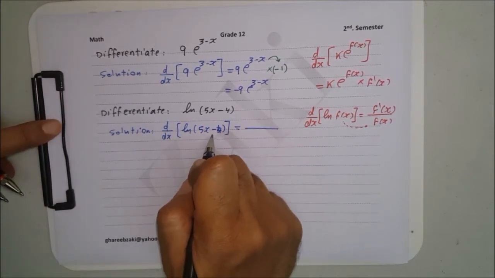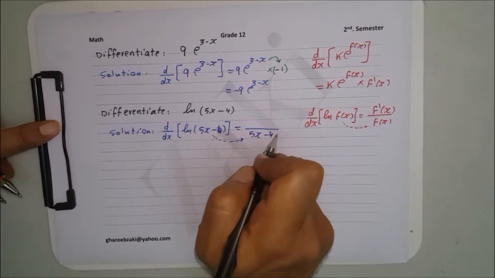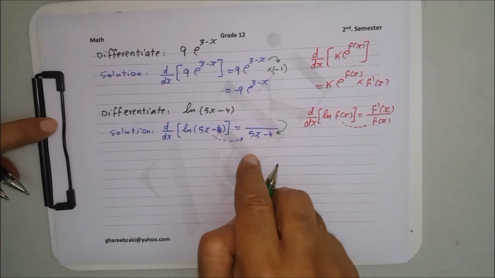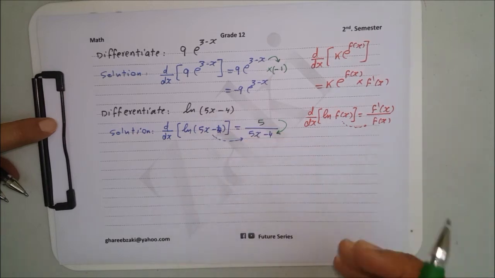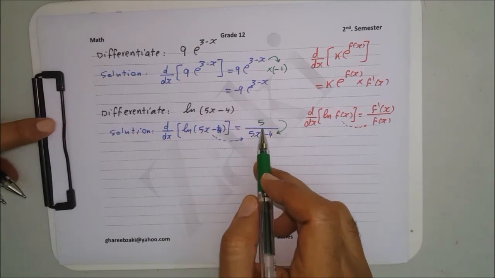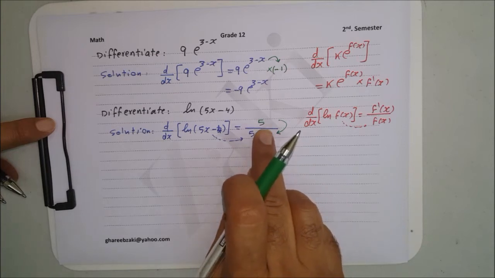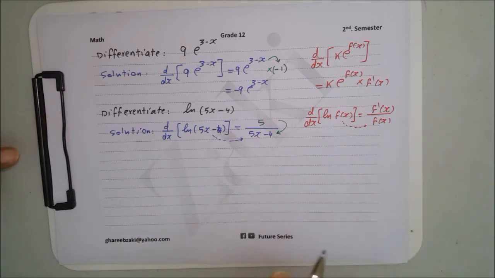The answer is a fraction. This function comes down, 5x minus 4, over the differentiation of the denominator. Differentiation of 5x is 5, and minus 4 cancels. Take care, don't cancel 5 with 5, because this is 5x minus 4, it is not 5x only. So it is not possible to cancel 5 with 5. So this is the answer.